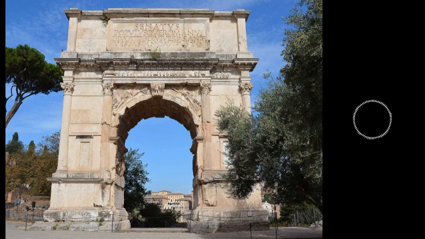Today, the majority of the decorations have been stripped away by weather, time, and humanity. However, the carvings and the inscriptions mostly remain to tell us the great story of Emperor Titus. The sculptural program of the Arch of Titus is rather impressive, in my opinion.